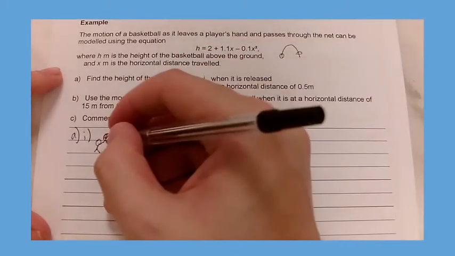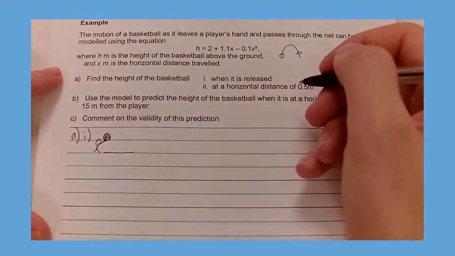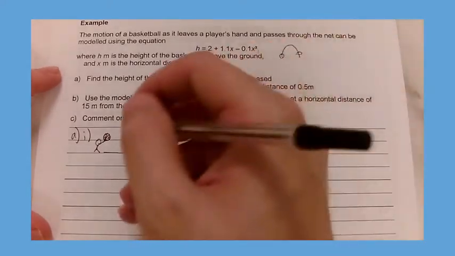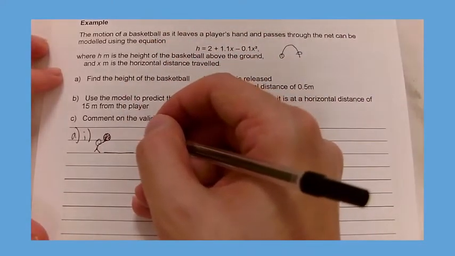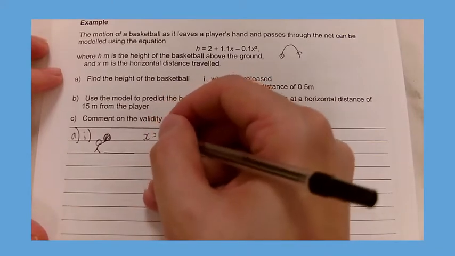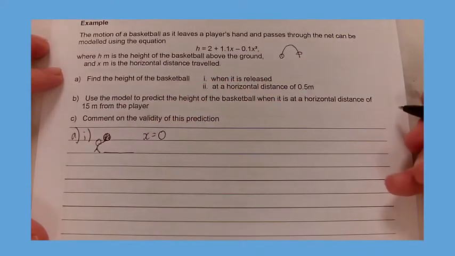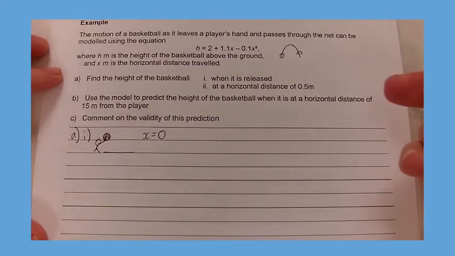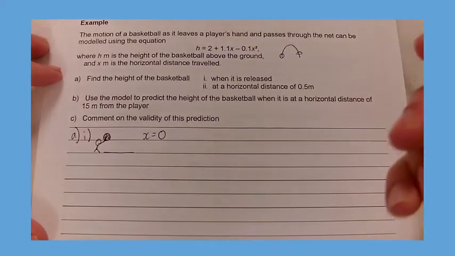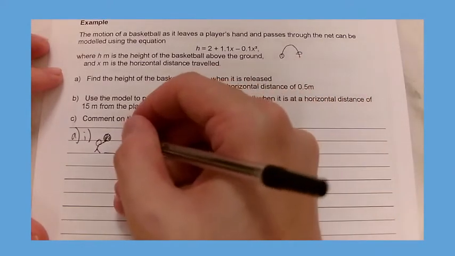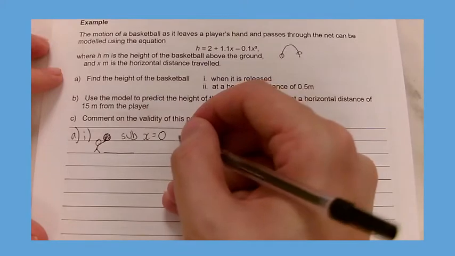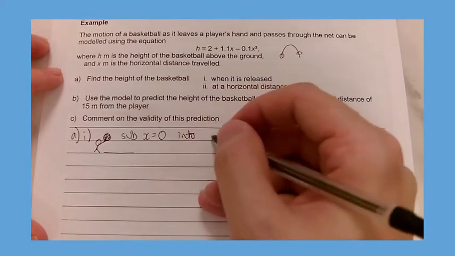When the basketball is released, what we're going to assume at that moment at which it's released, is that it has travelled a horizontal distance of 0. So when it's released, time is equal to 0, but obviously we're going to assume that the horizontal distance travelled is also equal to 0. So what I'm going to do is sub x equals 0 into the model.